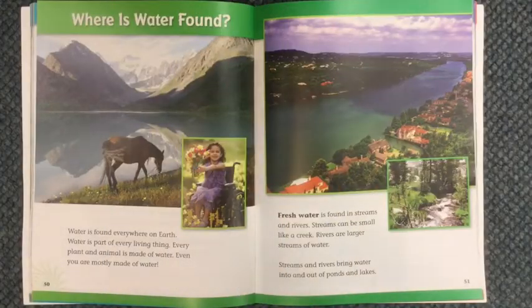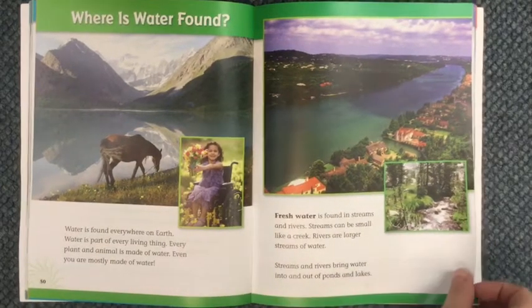Where is water found? Water is found everywhere on Earth. Water is part of every living thing. Every plant and animal is made of water. Even you are mostly made of water. Fresh water is found in streams and rivers. Streams can be small like a creek. Rivers are larger streams of water. Streams and rivers bring water into and out of ponds and lakes. Fresh water is the water that you can drink.